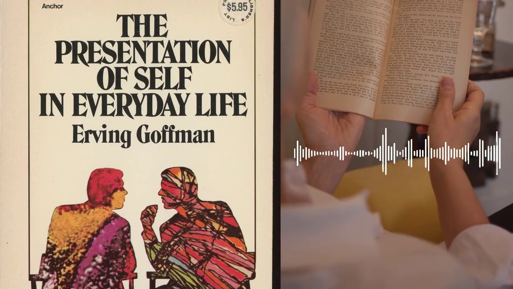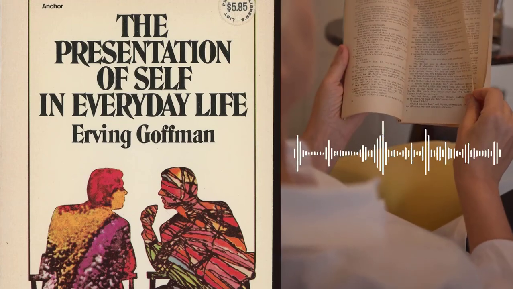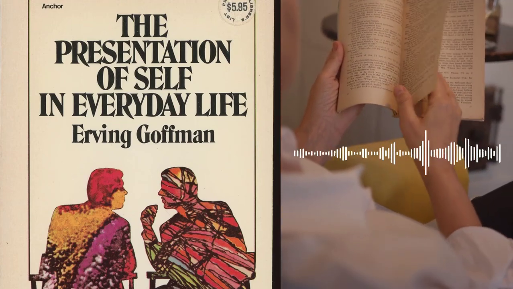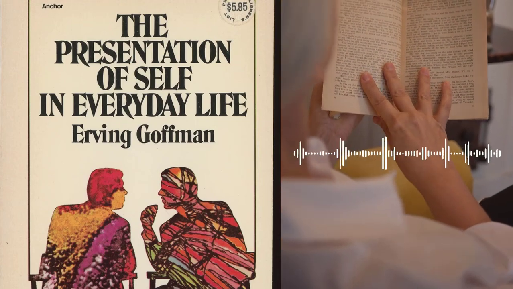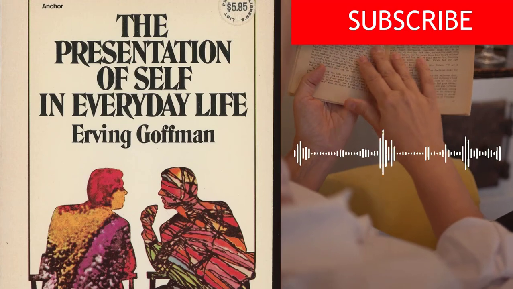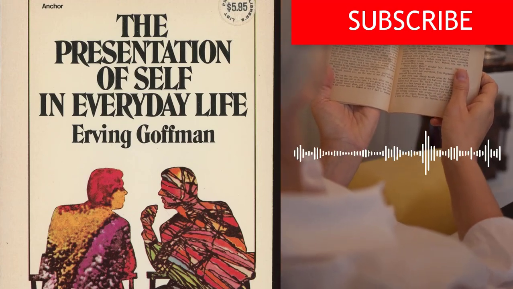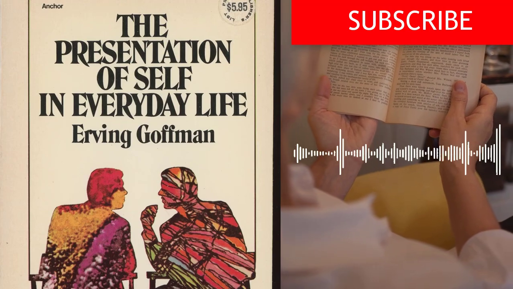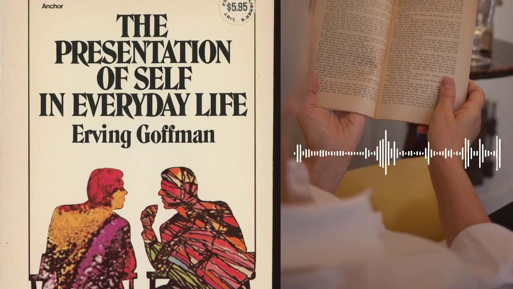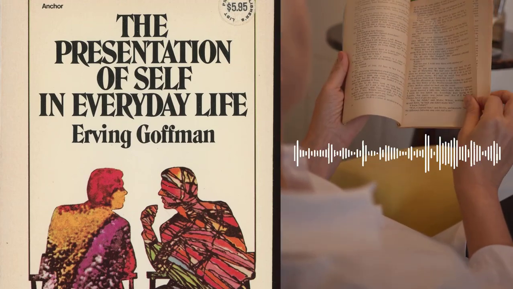Chapter 9, The Nature of Deference and Demeanor. In Chapter 9, Goffman examines the concepts of deference and demeanor in more detail. He notes that deference refers to the process of showing respect or submission to another individual, while demeanor refers to the set of nonverbal behaviors that individuals use to convey their attitude and emotional state.